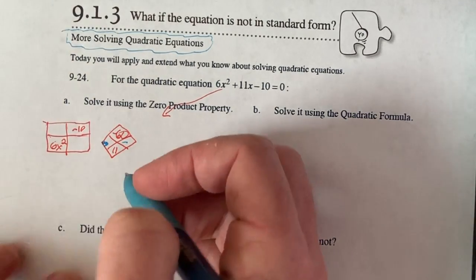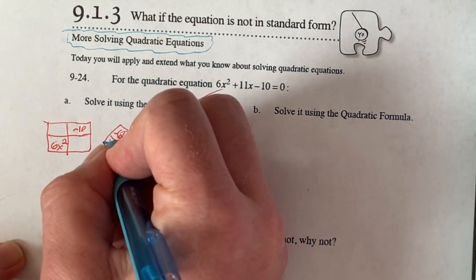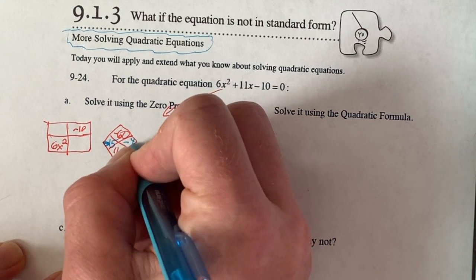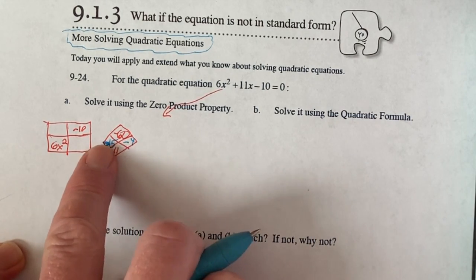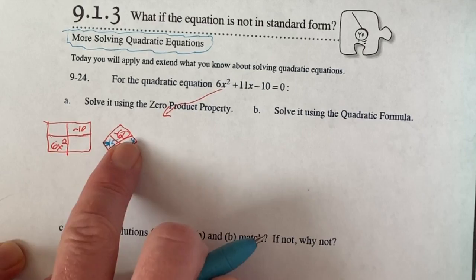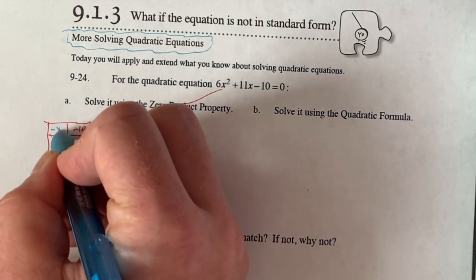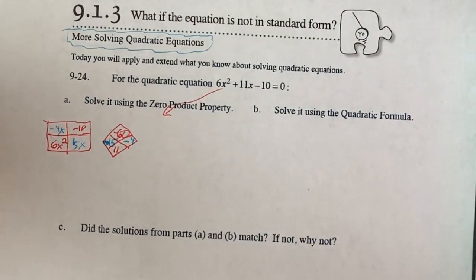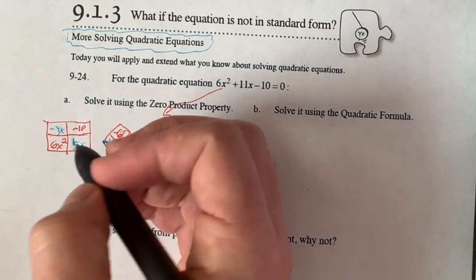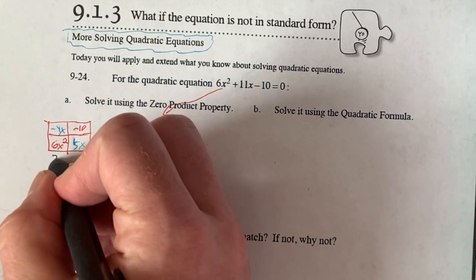So, I think I got it. Eureka. It's going to be 15 for my positive and negative 4 for that negative value. So 15 minus 4 is 11. Multiply them together, you get negative 60. 15x here, negative 4x here, and you guys know how to factor. You're hopefully mostly just checking your answer at this point for this one.